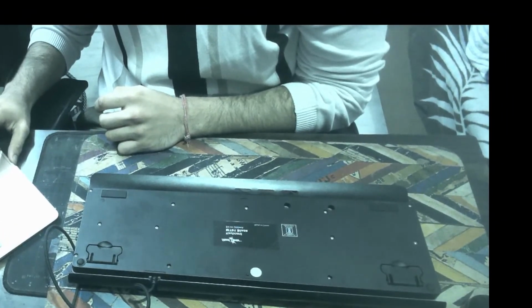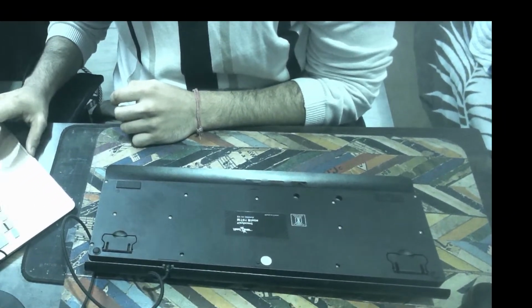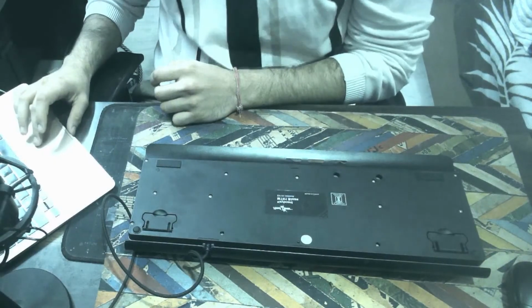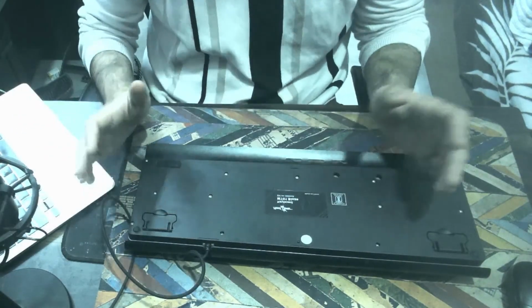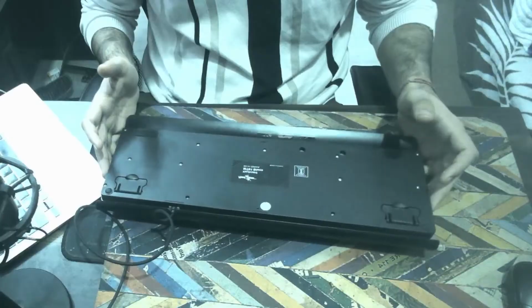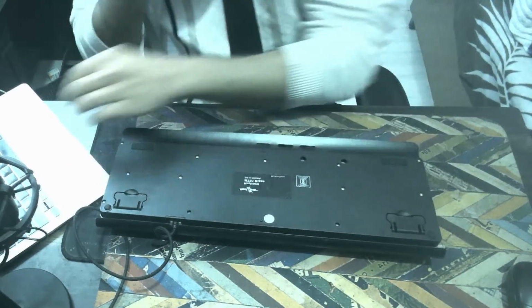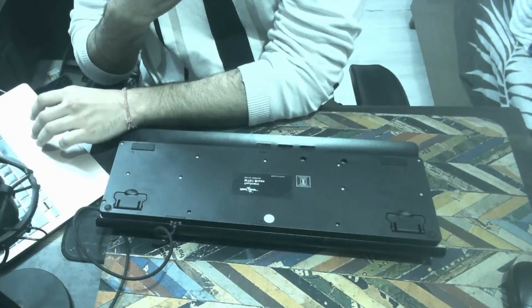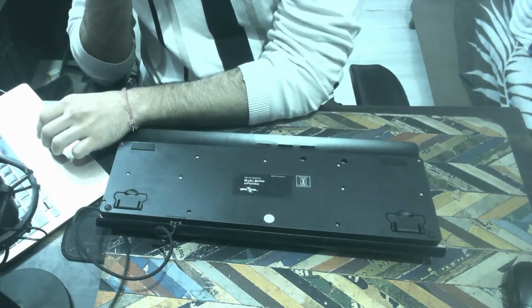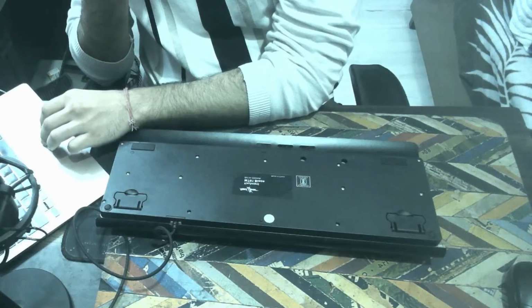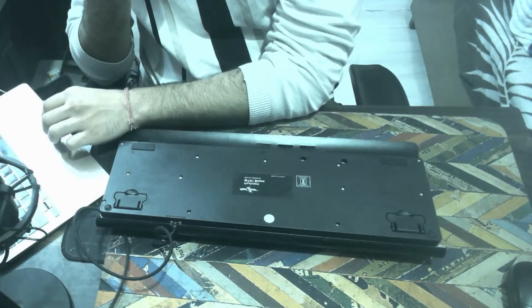I'm not sure. Okay, this is a better view, isn't it? I'm not sure if I can make the camera quality better. Can I? Not sure. Let's see.